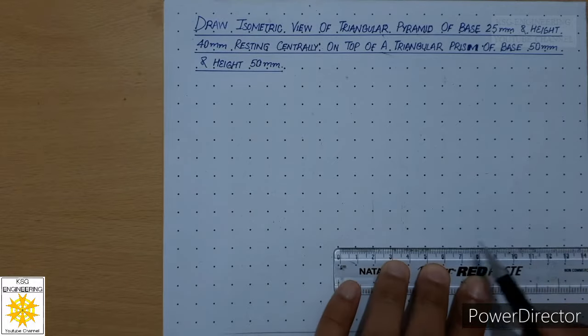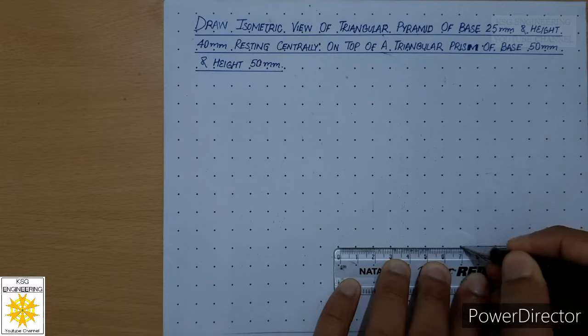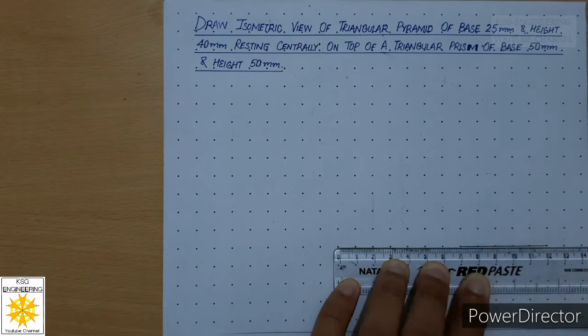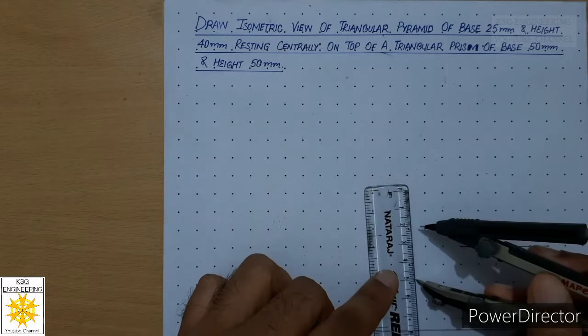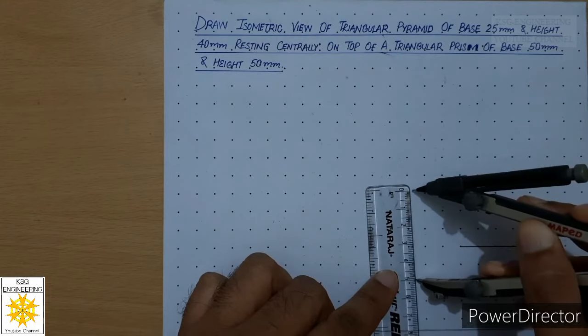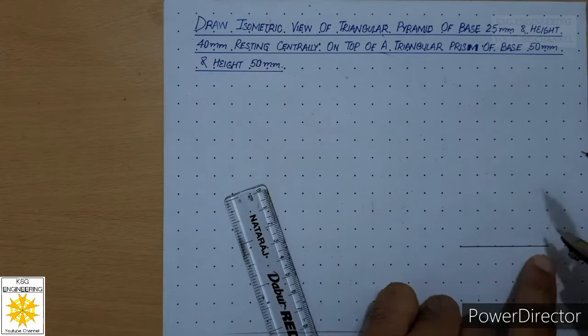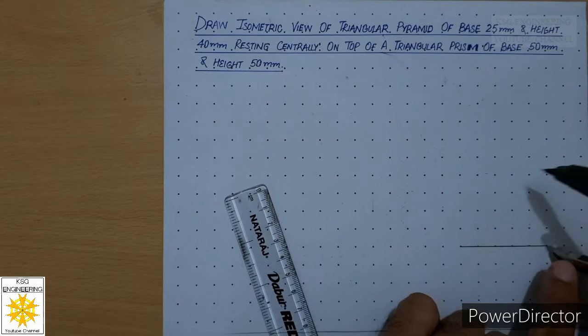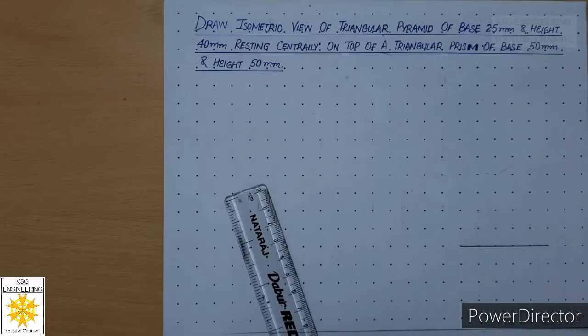So align your scale with this row and draw a thick line of 50 millimeters. Then we will use compass and we will open compass to 50 millimeters. We will place compass at this end of this line and we will draw a continuous thin arc.